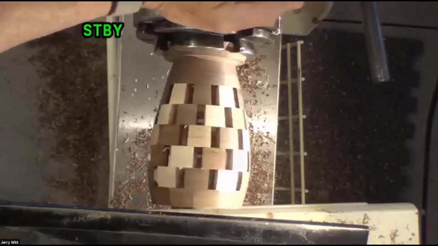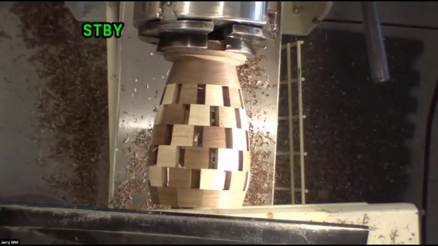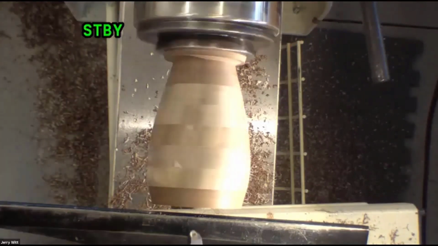But it's actually coming quite nicely, so hopefully we can keep this going.